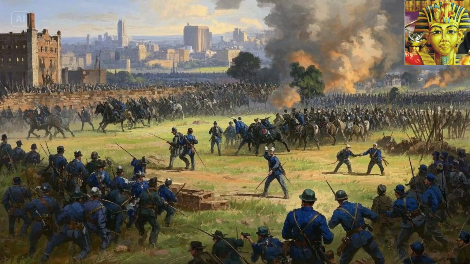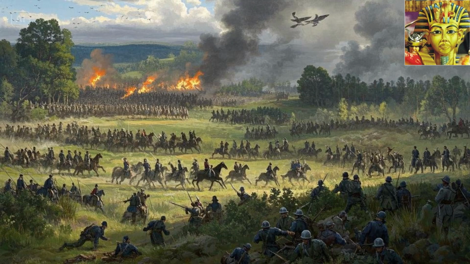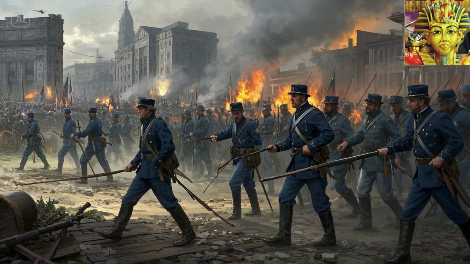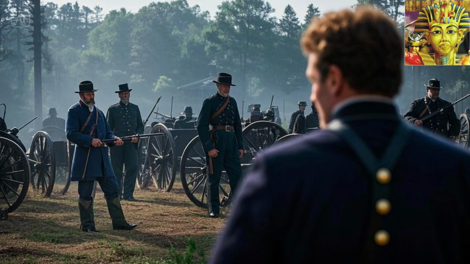The legacy of the Battle of Atlanta. The Battle of Atlanta left a lasting legacy on American history. The victory was a turning point in the Civil War, and it played a crucial role in shaping the outcome of the 1864 presidential election. The fall of Atlanta demonstrated the resilience and determination of the Union Army and the Northern population, and it marked the beginning of the end for the Confederacy.